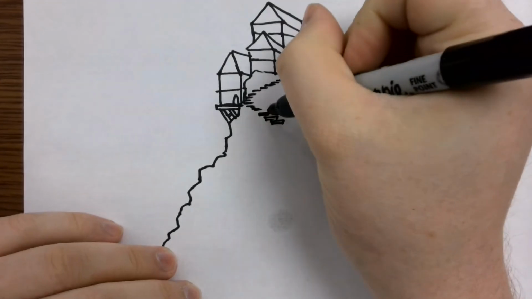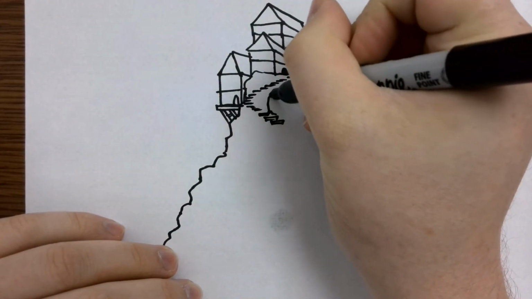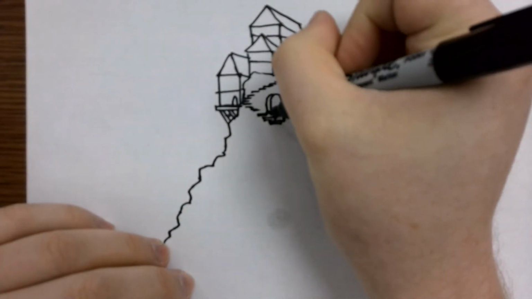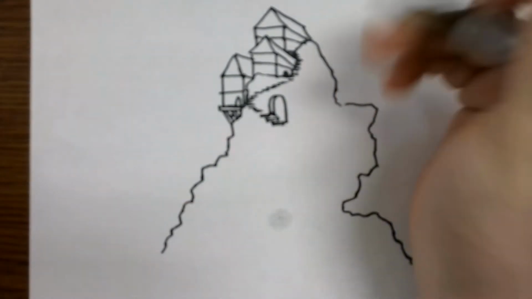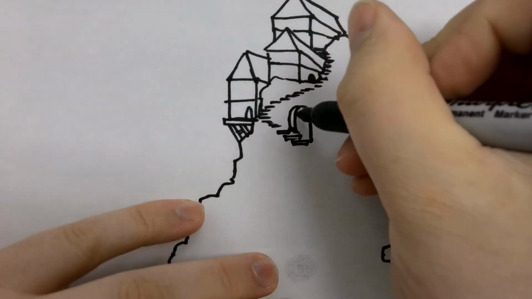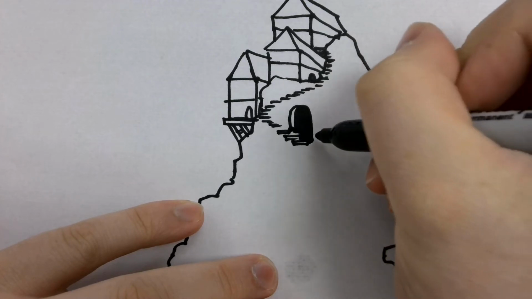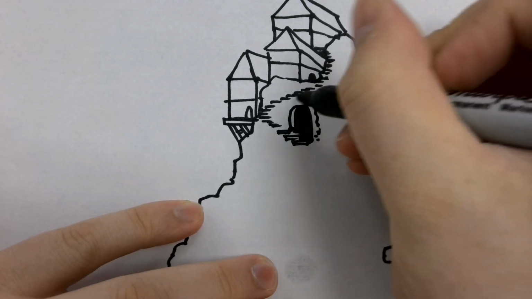Maybe I want to put a cave in my cliff. You can do that. Put a little line there. Fill in my cave. Add some little rock textures around it.